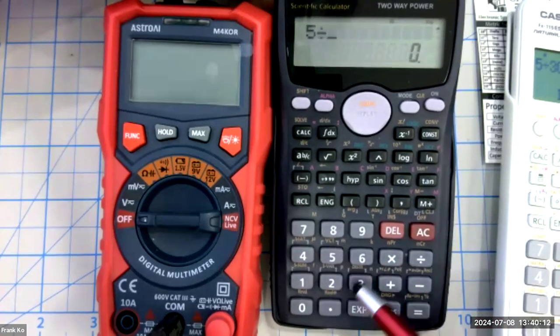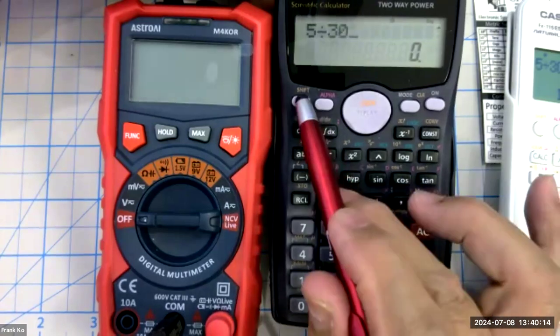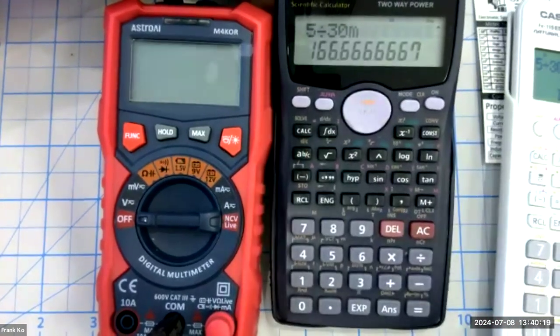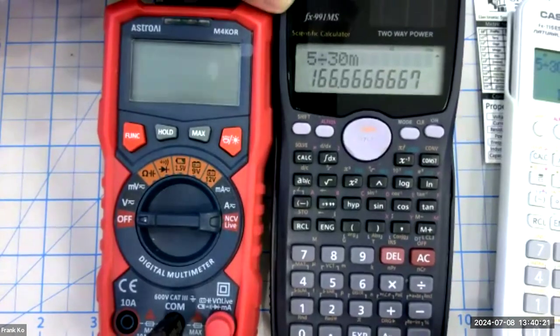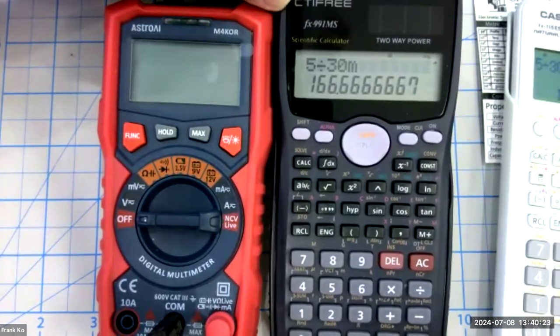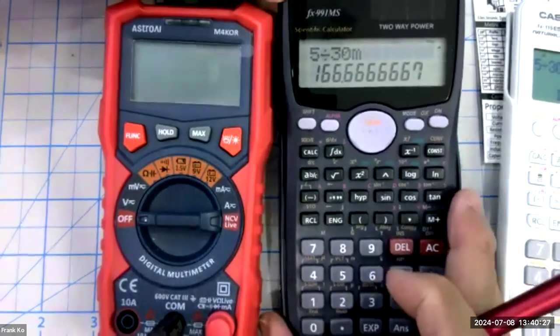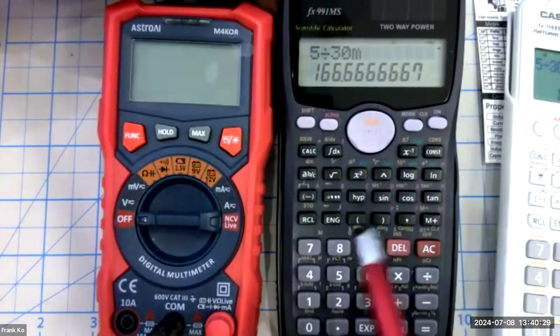Just simply take 5, divide by 30, second, M right there, boom, you're set. It's that much faster. And that's why I recommended this particular Casio calculator for you.